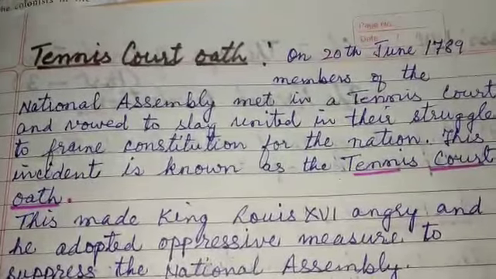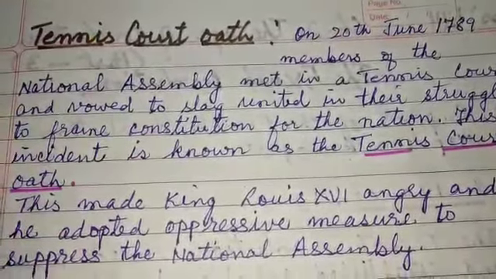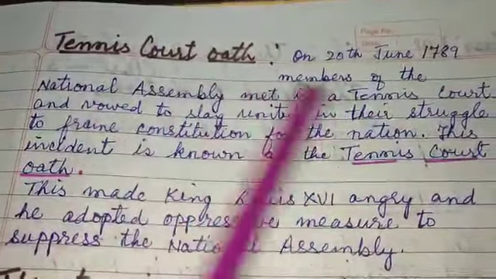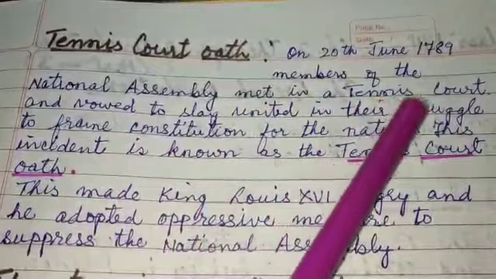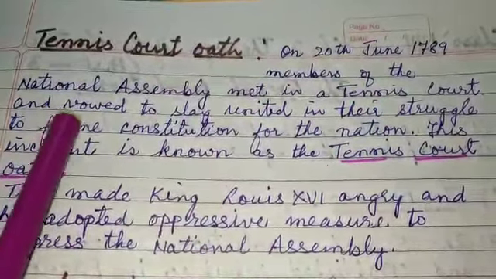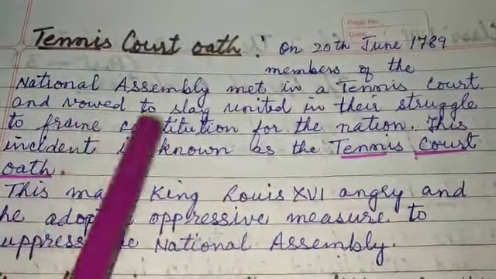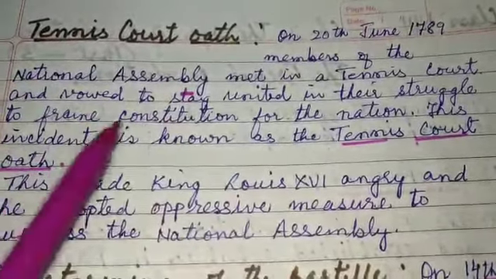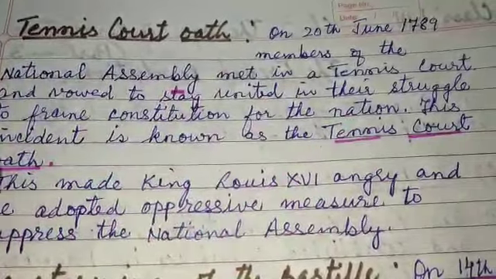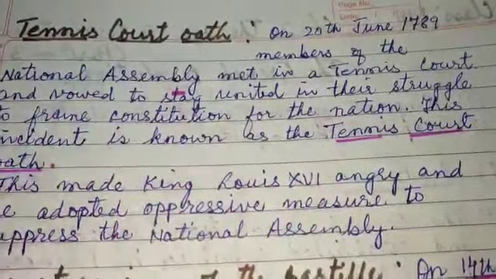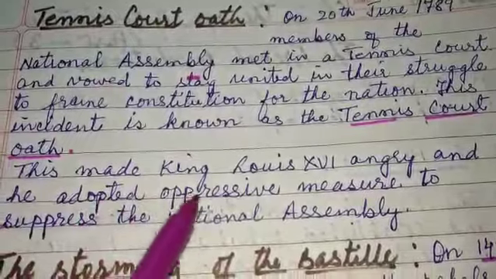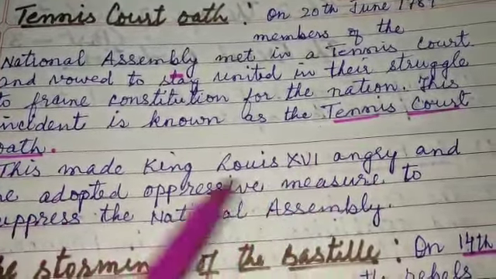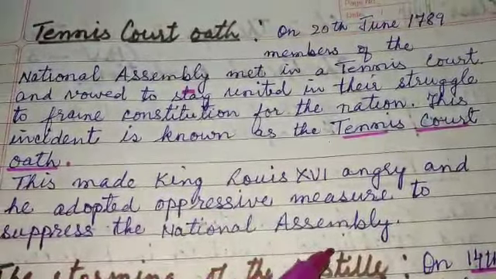Now we shall see the tennis court oath. On 20th June 1789, members of the National Assembly met in a tennis court and vowed, vowed means promised, to stay united in their struggle to frame a constitution for the nation. This incident is known as the tennis court oath. This made King Louis XVI very angry, and he adopted oppressive measures to suppress the National Assembly.